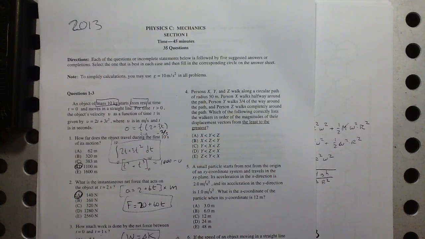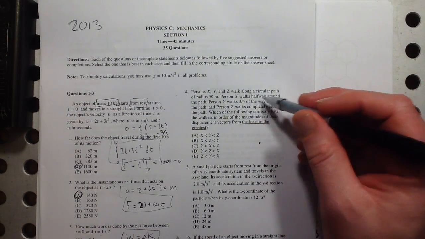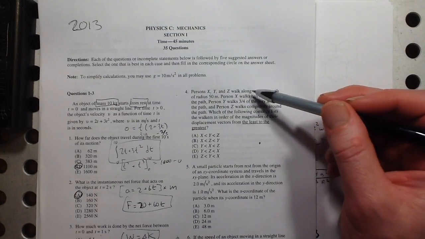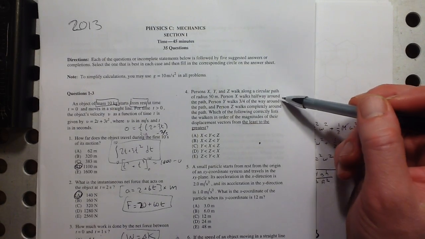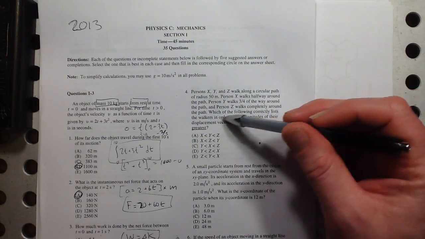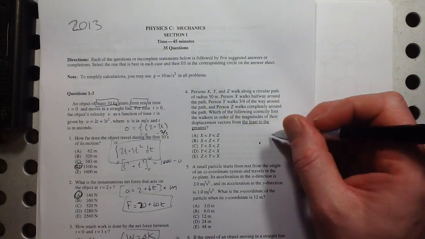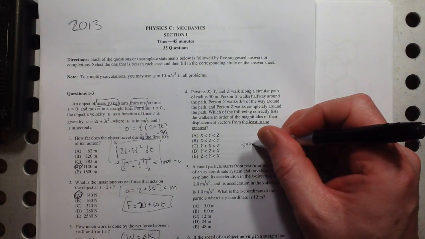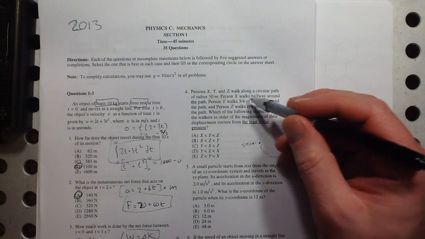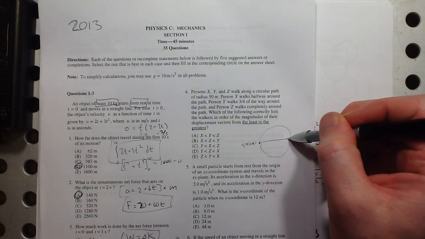Good stuff. Number 4, persons X, Y, and Z walk along a circular path of radius 50 meters. Person X walks halfway around the path. Oh, okay, so it doesn't matter where they start. We're interested in the magnitudes of their displacement vectors. Let's just have them all start at the same place. So let's say they start here, and here's a circular track. Person X walks halfway around the track, so they're here now. That's their displacement vector.